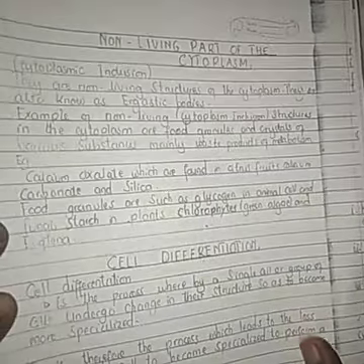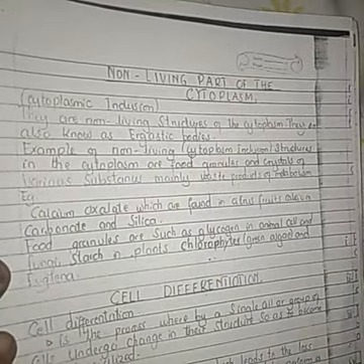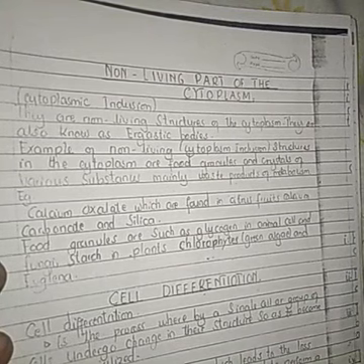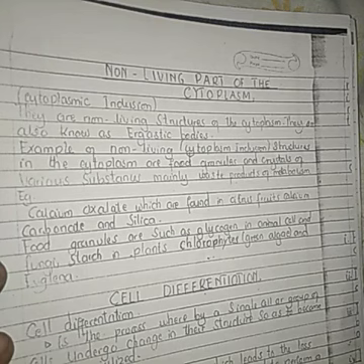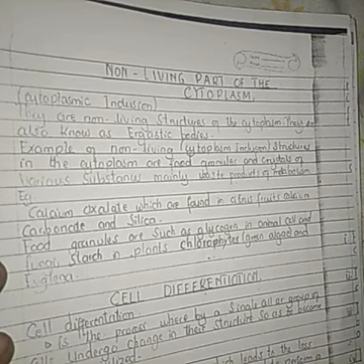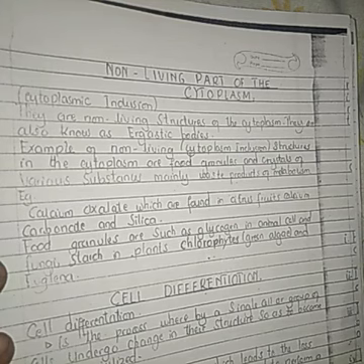We have the non-living part of the cell, which is called cytoplasmic inclusions. So they are non-living structures of the cytoplasm. They are also known as ergastic bodies.